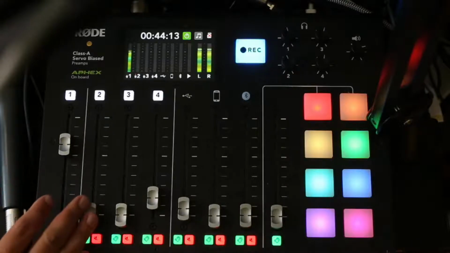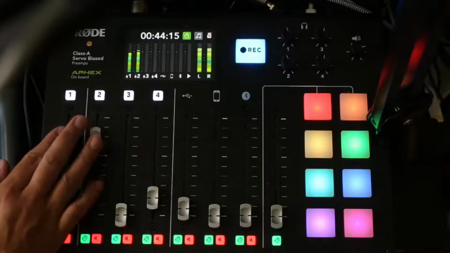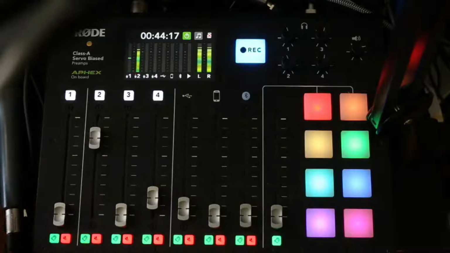And then let's switch to the normal microphone again so you can see the difference. So this is my normal microphone, the one I use most. My favorite microphone is this Rode NTG3. And it sounds a lot better.